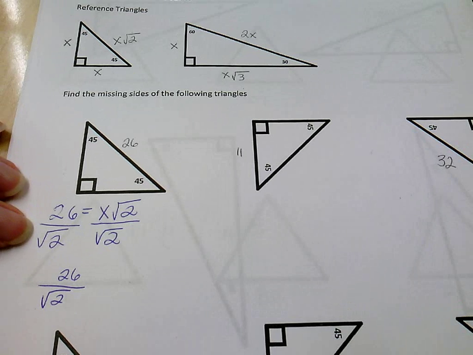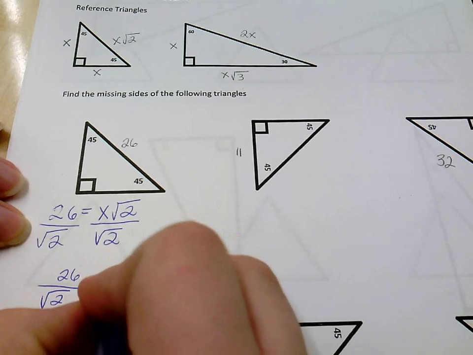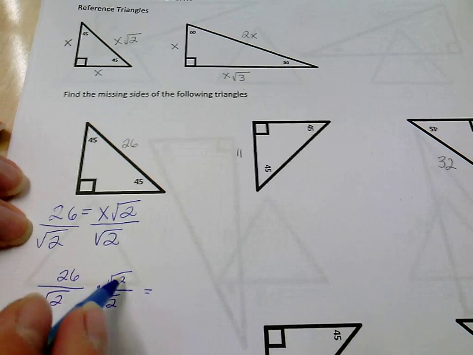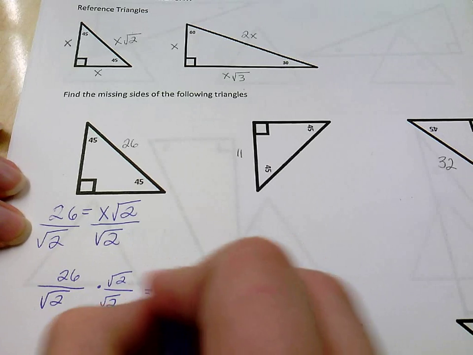Normally this would be your answer, okay? But because we can't have a radical in the bottom of a fraction, we need to multiply the top and the bottom by the square root of 2. The reason is I'm going to make this bottom part a perfect root, so I won't have a root down here anymore. How you do that is you multiply the top and bottom by whatever number is right here. So we'll multiply the top by 26 times the square root of 2. It becomes 26 square root of 2.